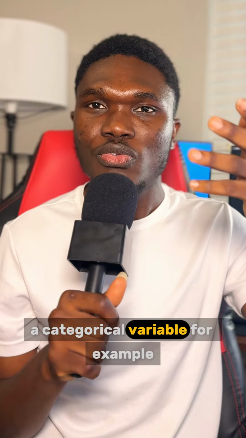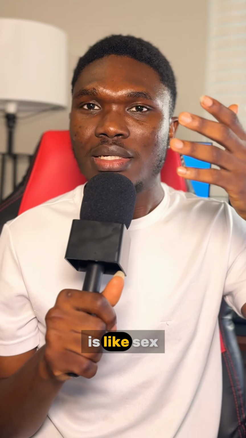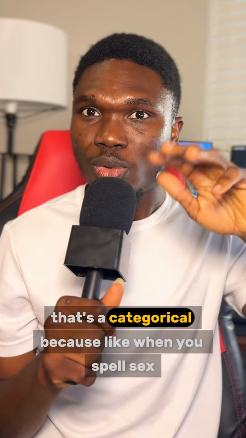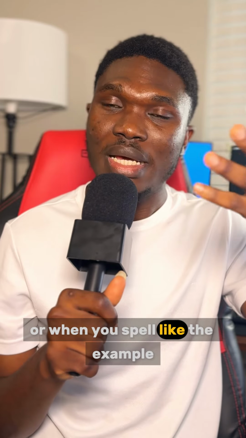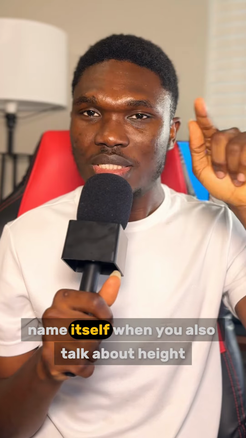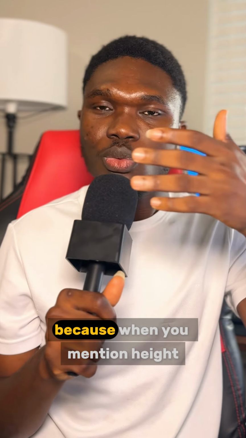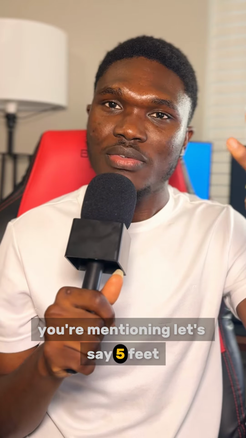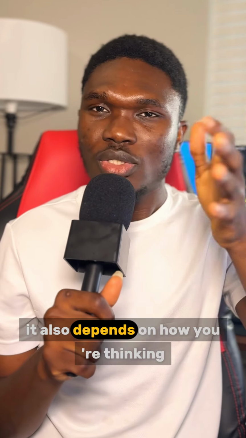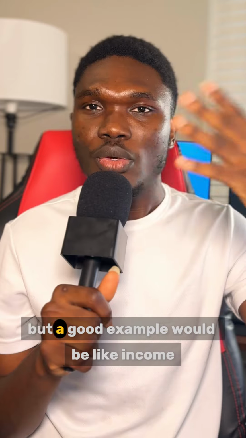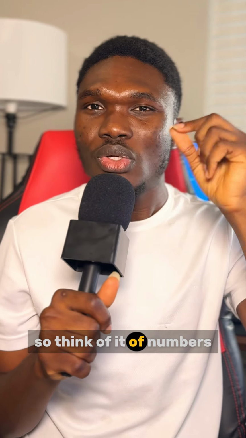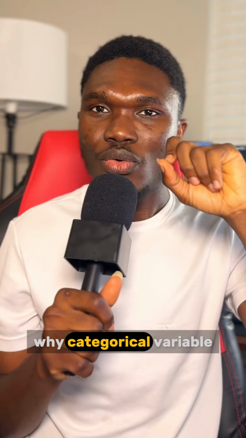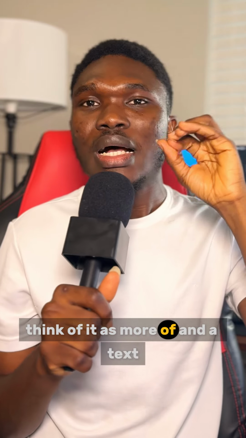A categorical variable, for example, is sex. That's a categorical variable because when you spell the example, we have male and female, right? I'm not necessarily talking about the variable name itself. Height is a numerical variable because when you mention height, you are mentioning, let's say, 5 feet, and it also depends on how you're thinking about the data itself. But a good example would be income. Income is a numerical variable, so think of it as numbers, while for a categorical variable, think of it as more of text.